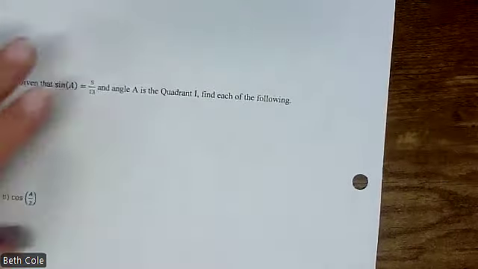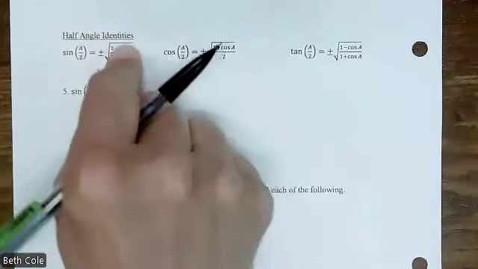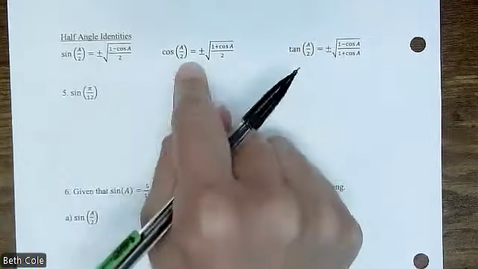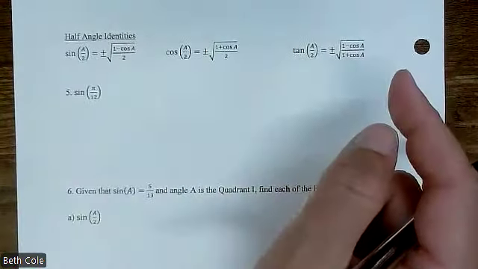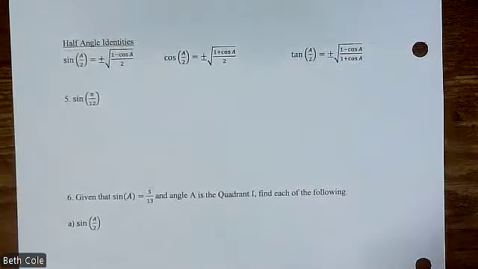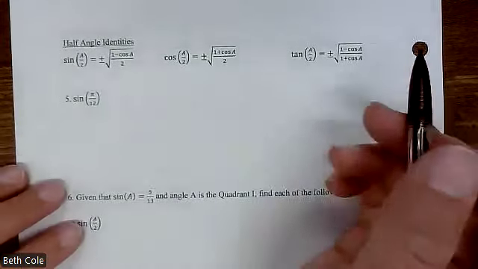All right, go ahead and flip over. So the last set of identities we're going to do are half angle identities. Do you see how they all say a over 2 in them? The double angles you multiplied by 2, the half angles you divide by 2. The plus minus is dependent on which quadrant you're in. I try to keep these in quadrant 1, so just go with the positive. But that's why the plus minus is there.